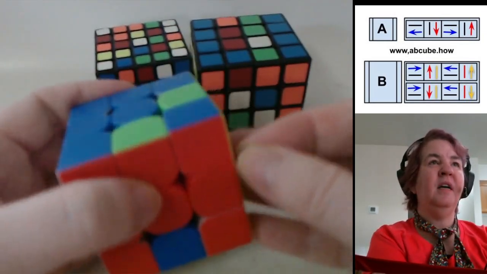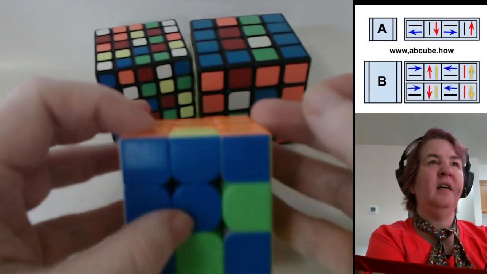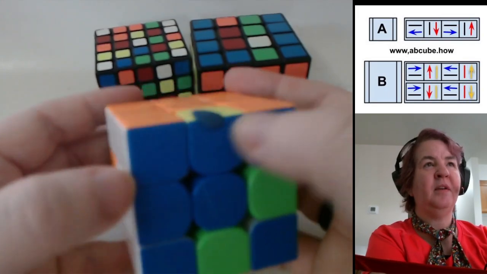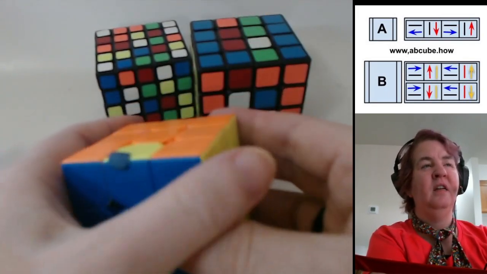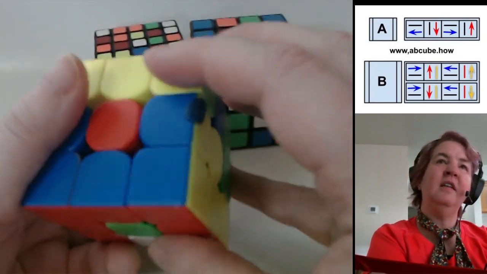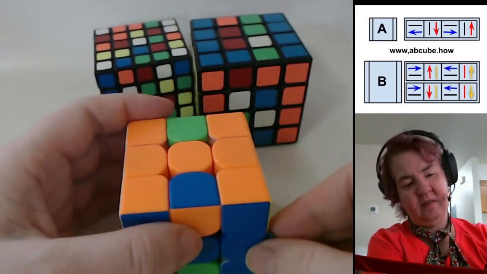Up, up, down, down. This is not yellow, white, or yellow. This is a white or yellow. Okay, corners match the front. This direction. Slide up, slide up, slide down, slide down.